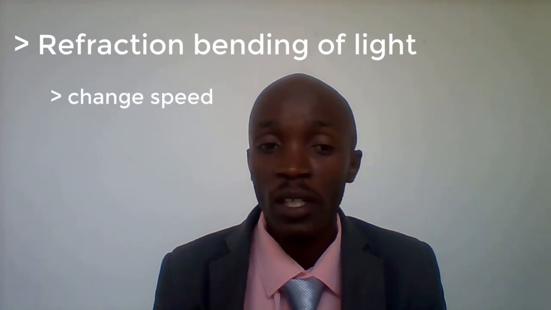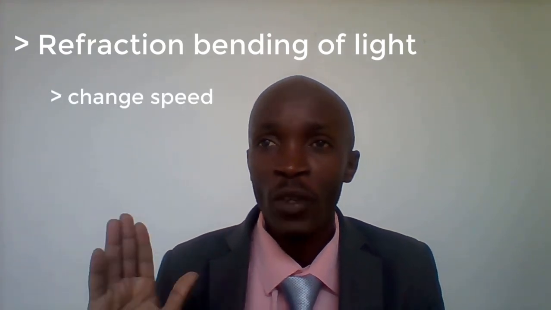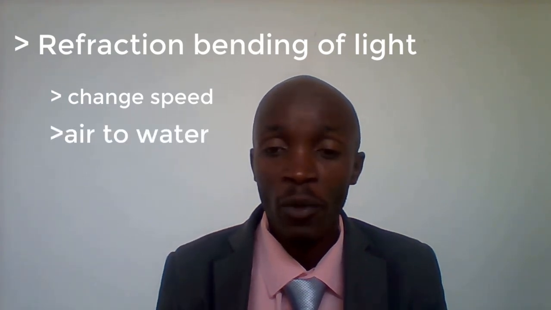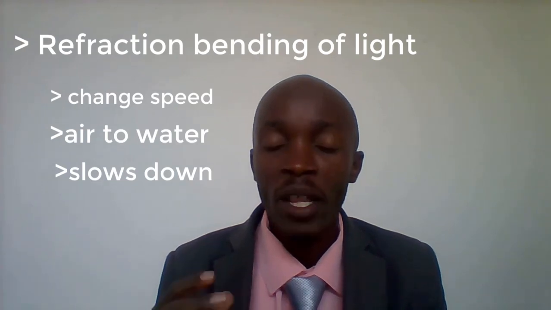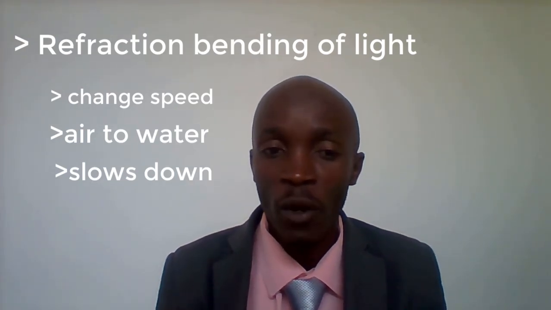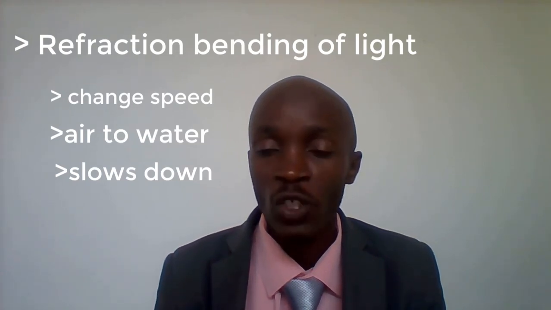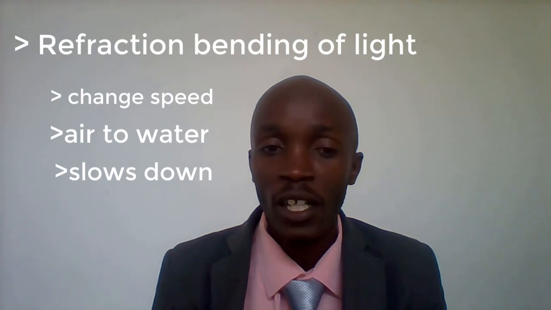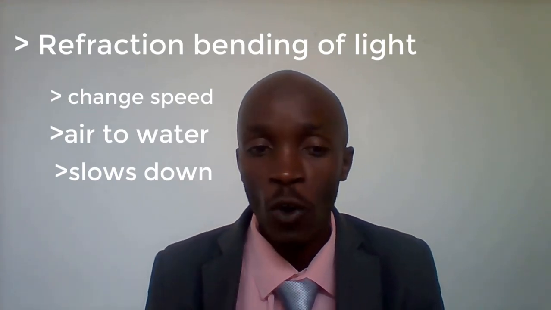change speed. When light is moving from air to water, for example, it tends to slow down, meaning it is faster in air, but the moment it gets inside the water, it tends to slow down. That slowing down is what causes light to bend, and this effect is known as refraction of light.